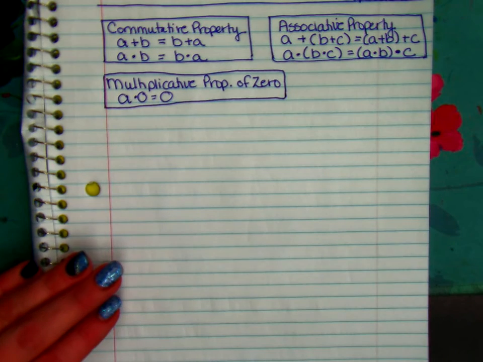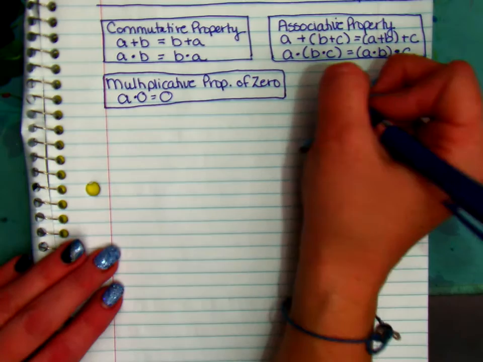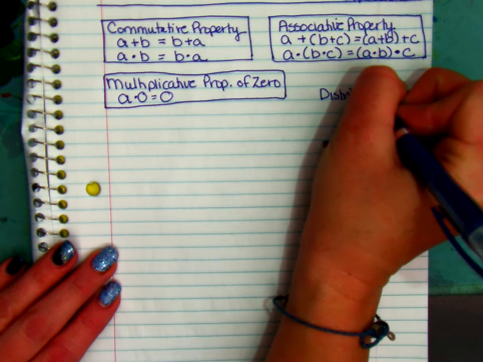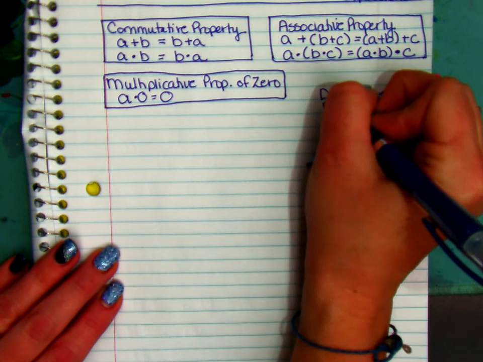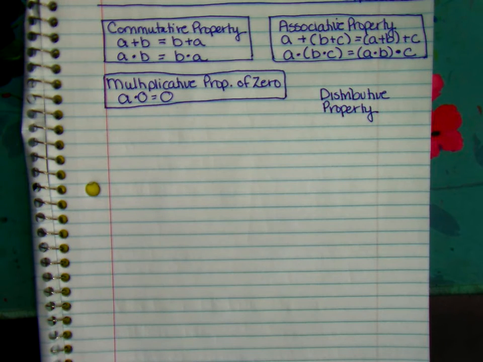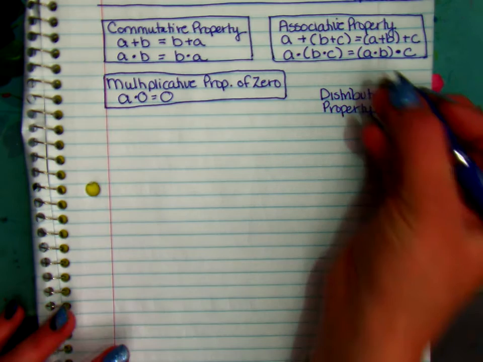We also have the distributive property. And the distributive property basically means it doesn't matter whether the factor is distributed throughout the problem or at the beginning of the parentheses, it's going to have the same value. And let's look at what that means, okay?